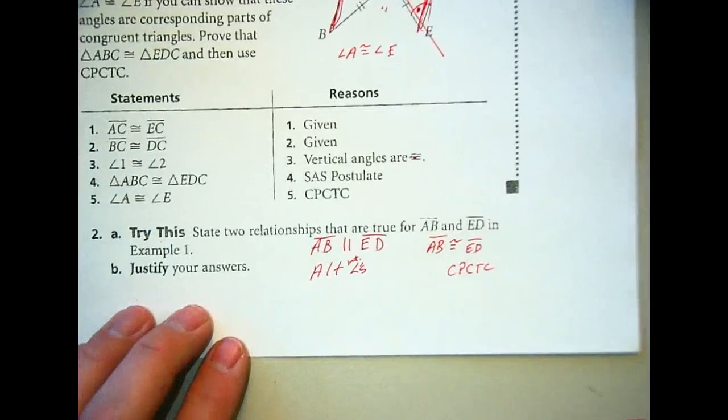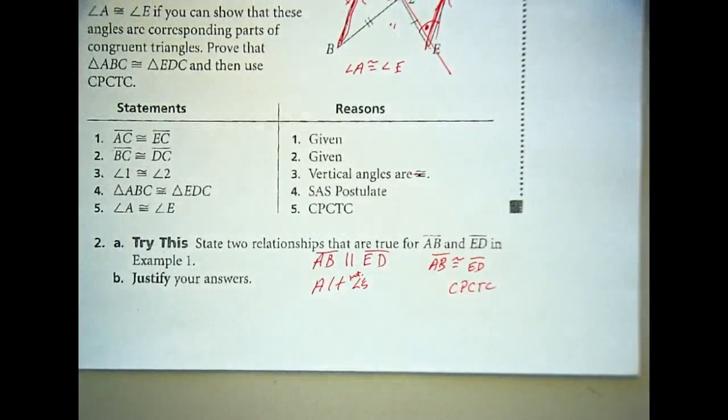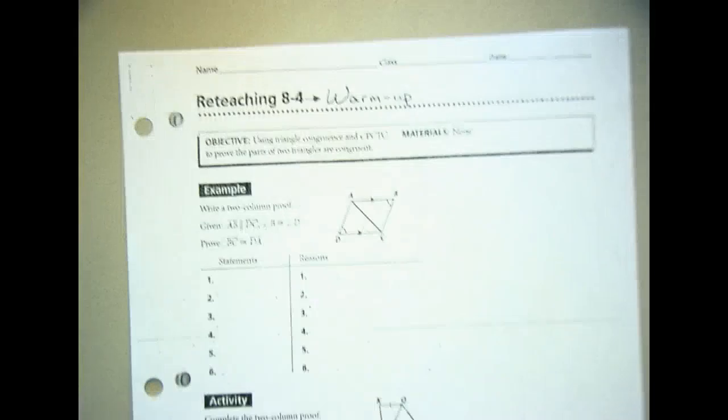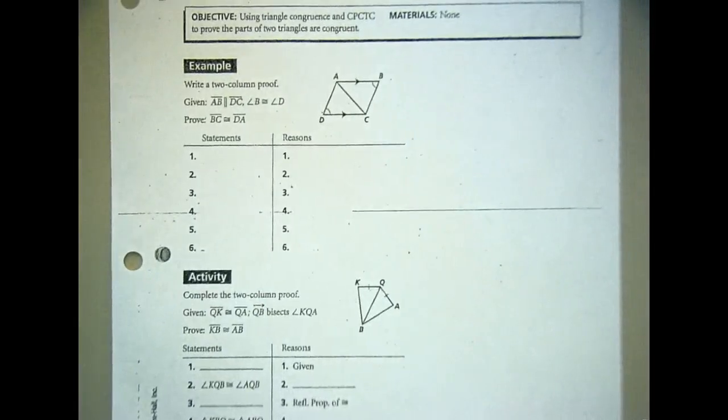All right. What I want you guys to do, I want you to take a look at your activity. So you have that hopefully in front of you. If you didn't grab it on the way in, make sure you grab one. This guy right here. I want you to fill in the blanks, statements and reasons, to finish that 2-column proof on the top there.